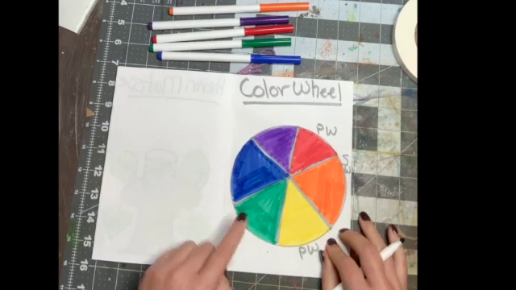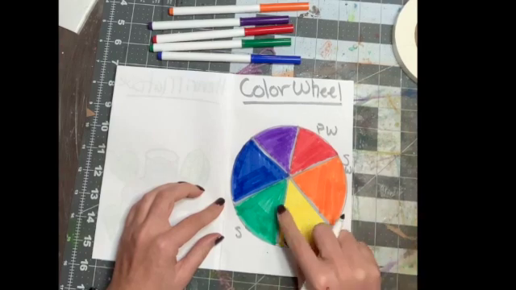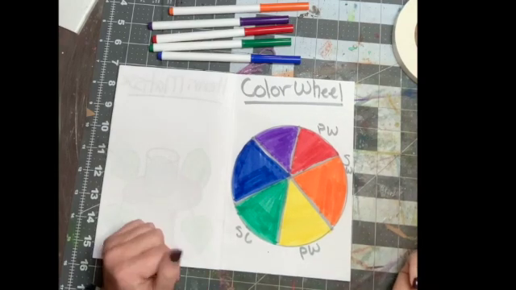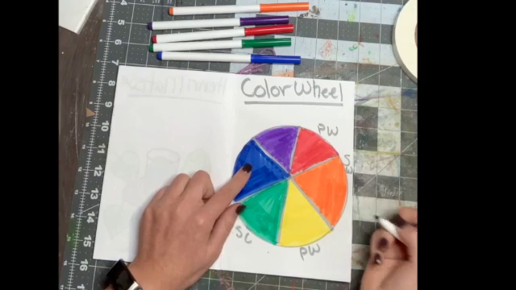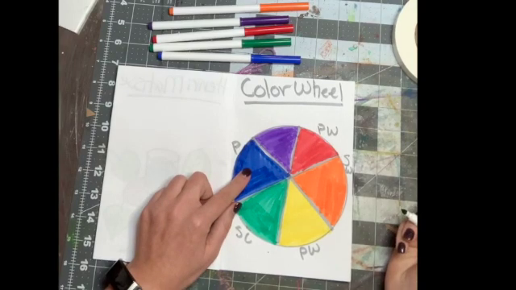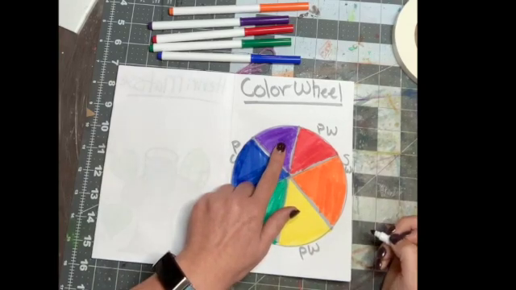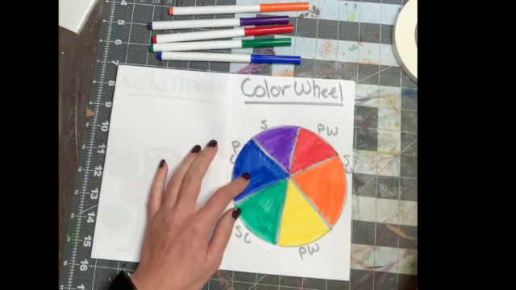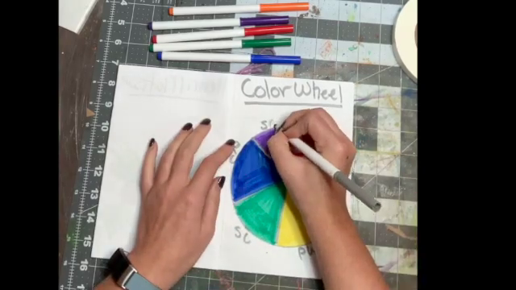Green, is green primary or secondary? It's a secondary color. And is it warm or cool? It's a cool color, so we put a letter C there for cool. Blue, is blue primary or secondary? It's primary, so we're going to put the letter P next to it. And is it warm or cool? It's a cool color, so we're going to put the letter C there. And finally, our purple. Is purple primary or secondary? It's secondary, so let's add the letter S. And is it warm or cool? It's a cool color, so we're going to put the letter C there.